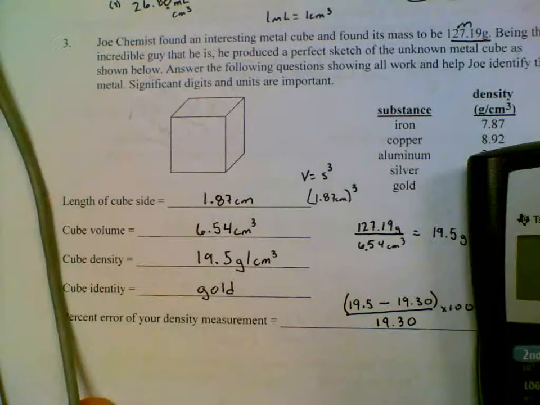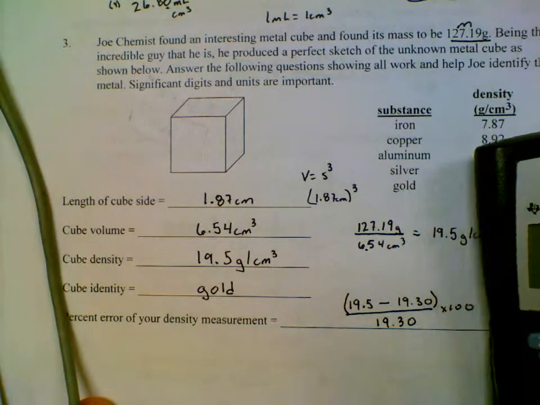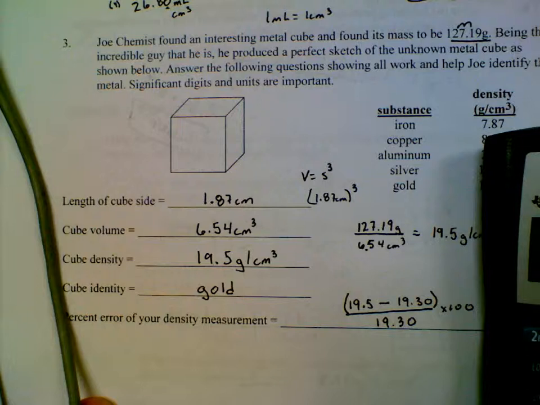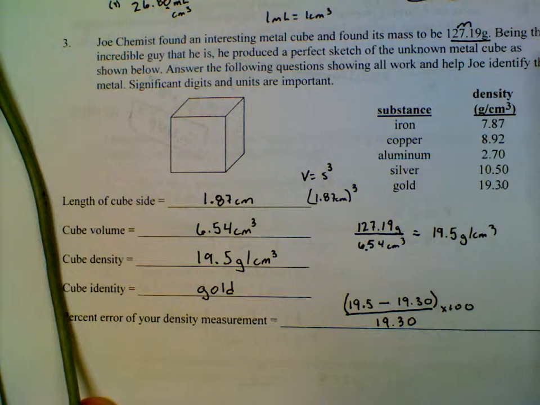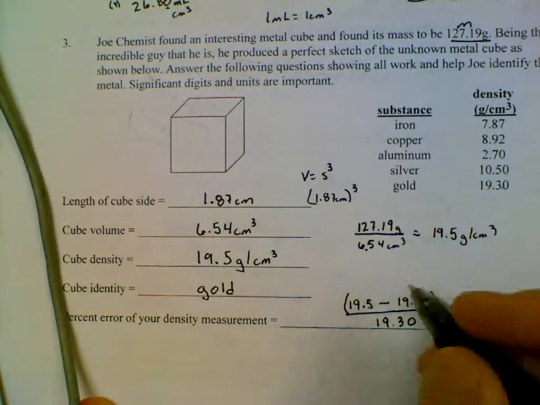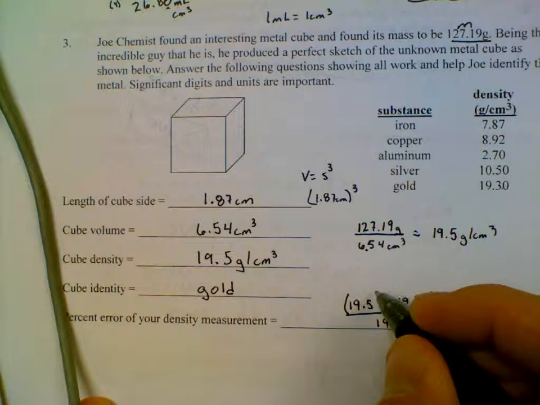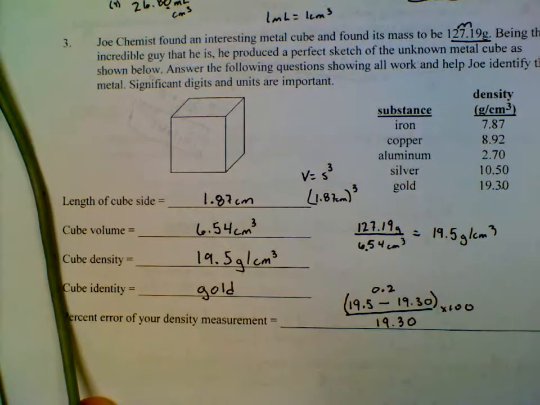The thing we have to remember on these calculations is that we have to do the addition subtraction first. So 19.5 minus 19.30 gives me 0.2 as a difference.